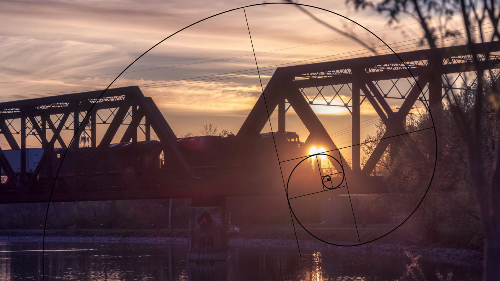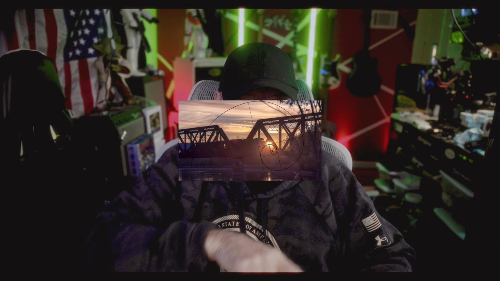Applying the Fibonacci spiral in your photography might sound complex, but it starts with observation. Look for natural curves, patterns, and lines in your scenes. Position your main subject at the smallest part of the spiral and let the other elements follow the curve outward.